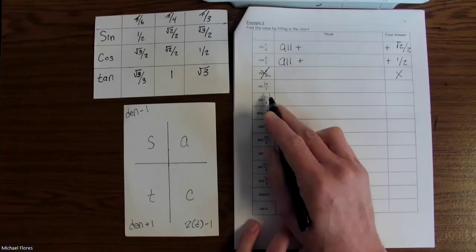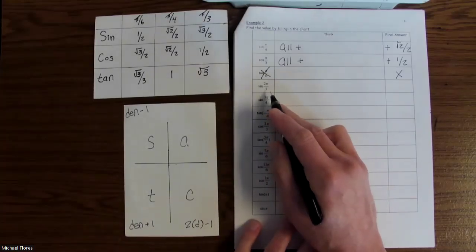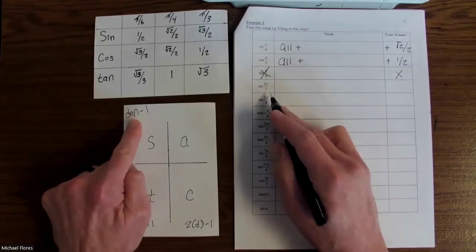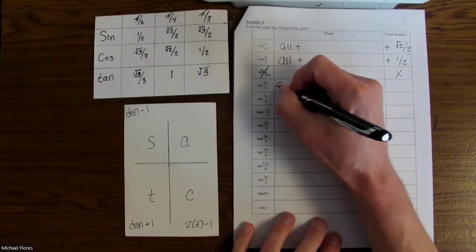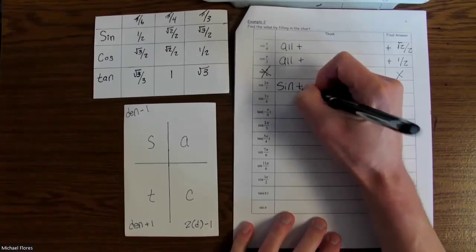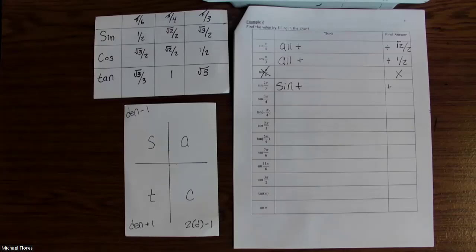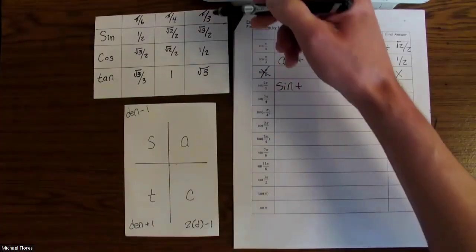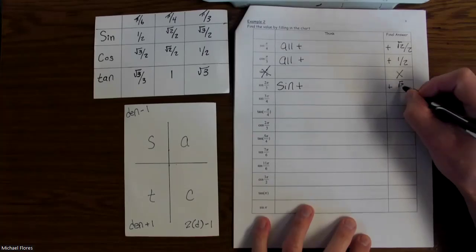Okay, now let's look at sine of 2 pi over 3. Notice the numerator is 1 less than the denominator. So we must be in quadrant 2, where only sine is positive. It wants sine, so I'm going to put positive. And if we had to find 2 pi over 3, what column are we using? Pi over 3 column. Good. Pi over 3 column. Locate the sine value, root 3 over 2.